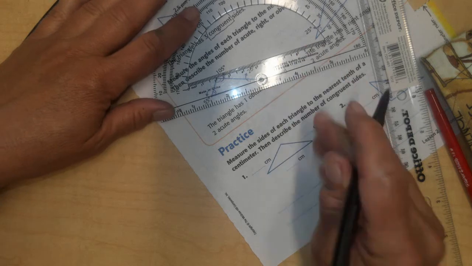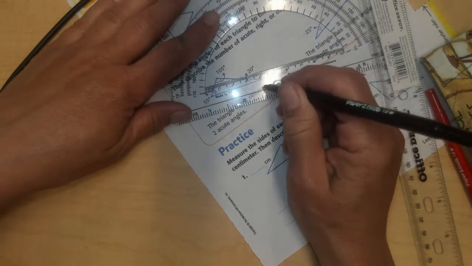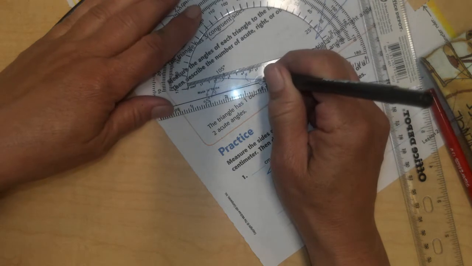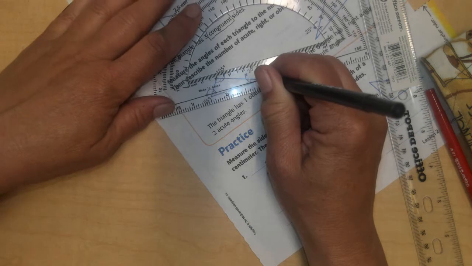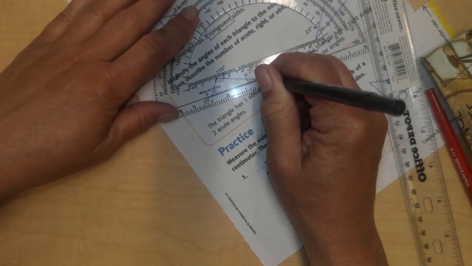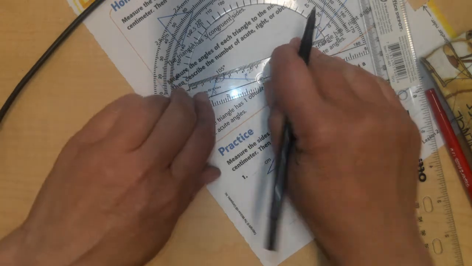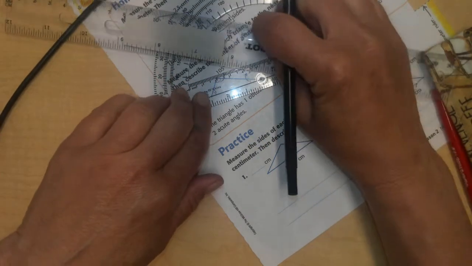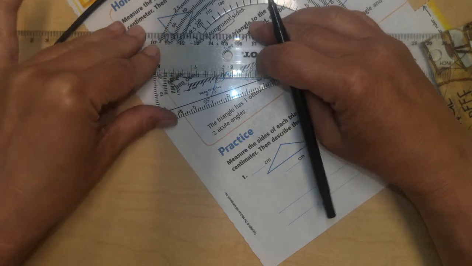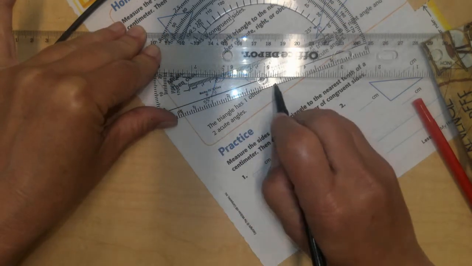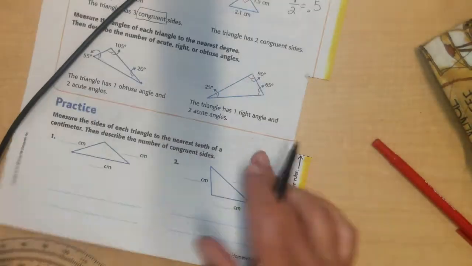Same thing though, I'm going to put the point of my angle right through this hole in my protractor. I'm going to line up my line right on the line of my angle. And then I'm going to follow this line all the way over here. So I'm using my ruler to figure out right here. I'm going to line it up nice and straight. And it goes right to the 20. Right, so you could practice with these ones to make sure you're doing it right.